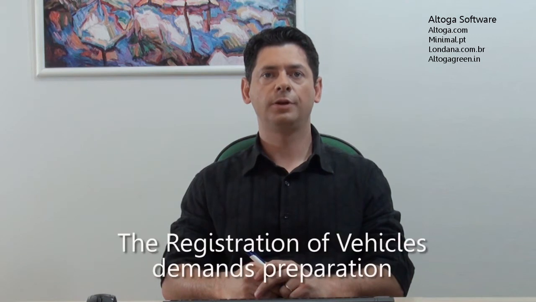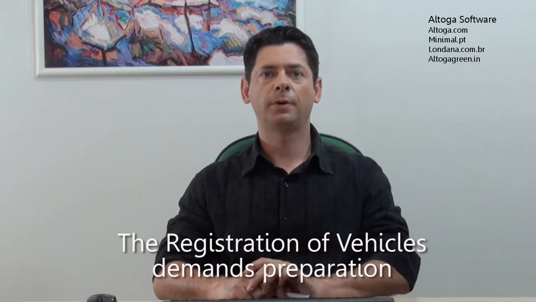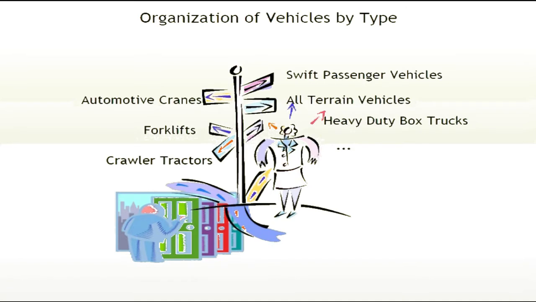The correct registration of vehicles, especially if they are in great number and varied, demands some preparation in terms of the typological framework and products. It's possible to establish a typological organization of vehicles in order to comply with a typological code in tree format. This kind of organization makes it easier on researching vehicles available with some given characteristics when there is a great variety of vehicles, including the ones of industrial nature, such as cranes, forklifts, tractors, graders, etc.